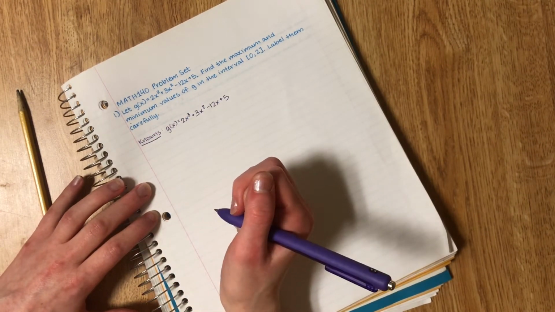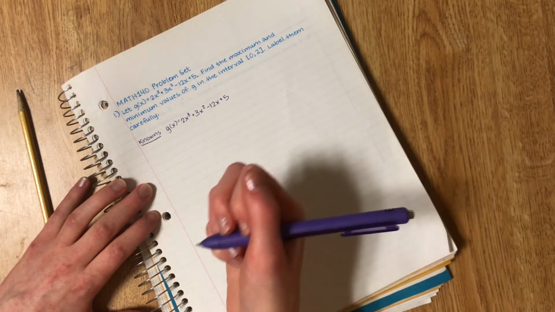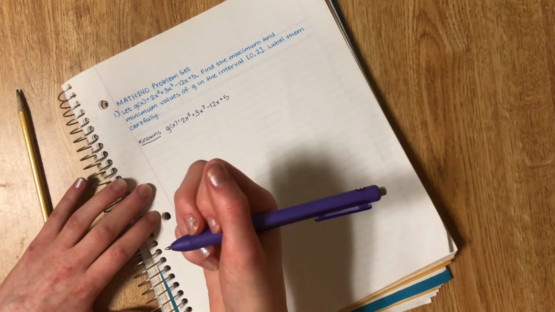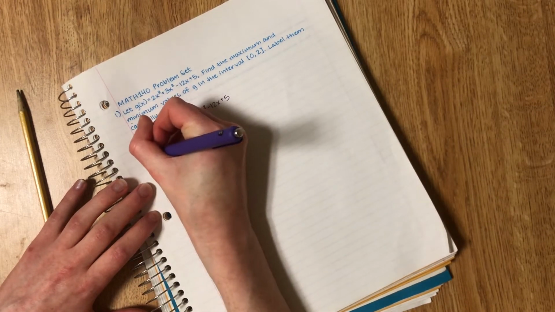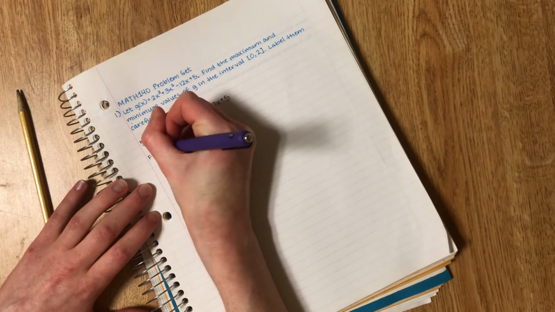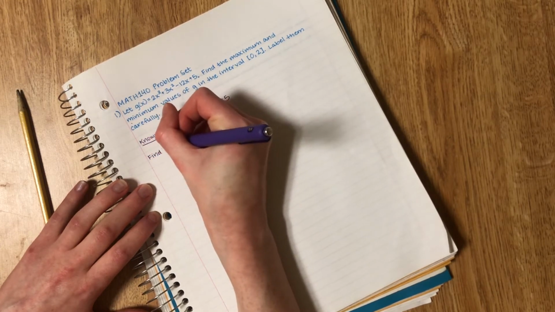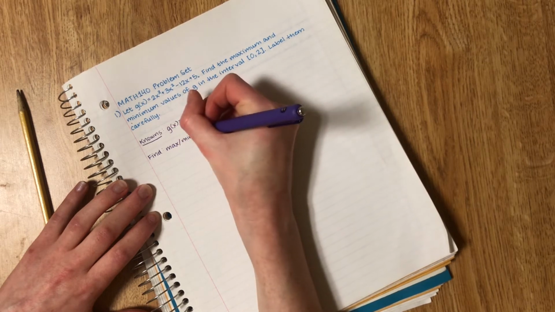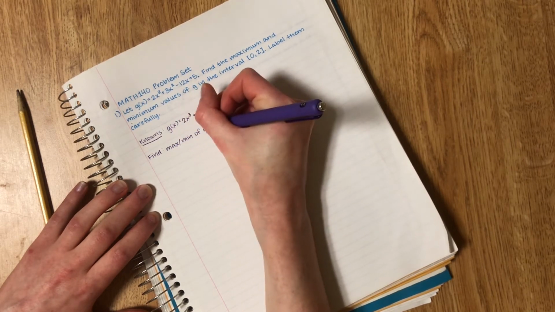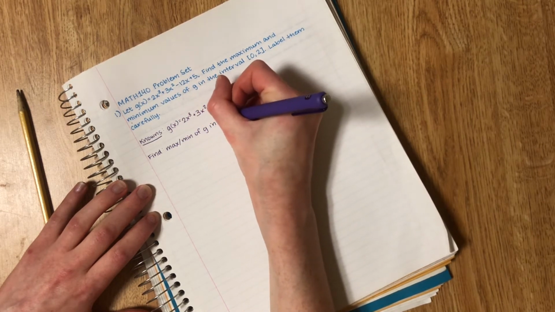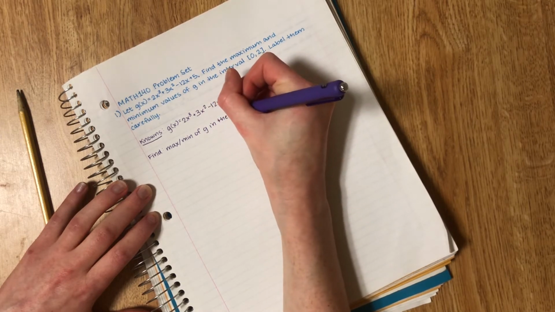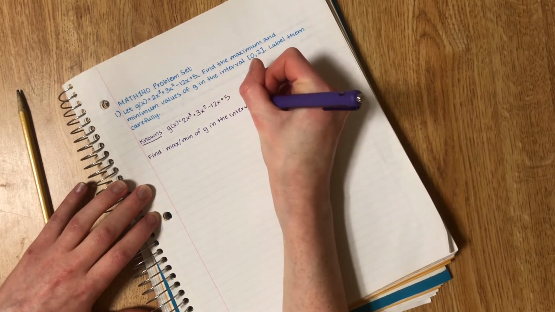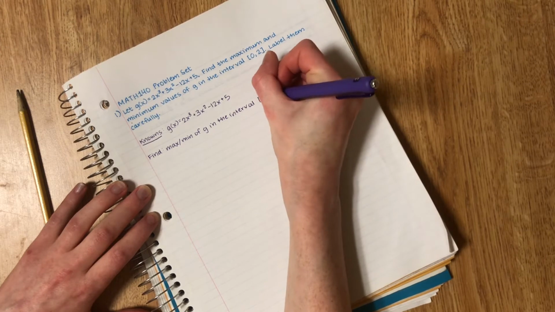Next, you should write everything that the problem description asks for you to solve. So for this problem, you want to find the maximums and minimums of g that are in the interval of 0 to 2.